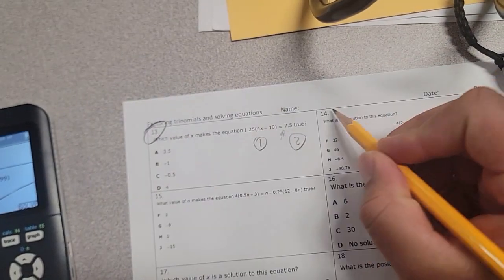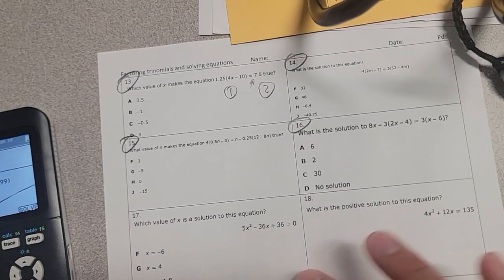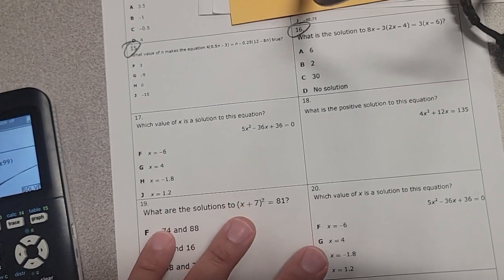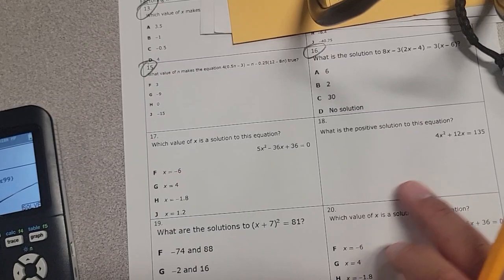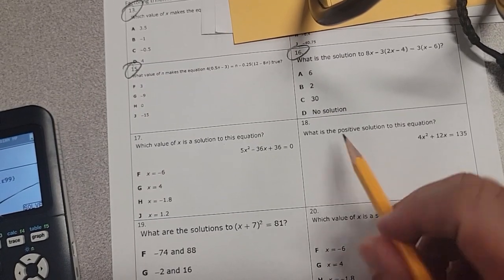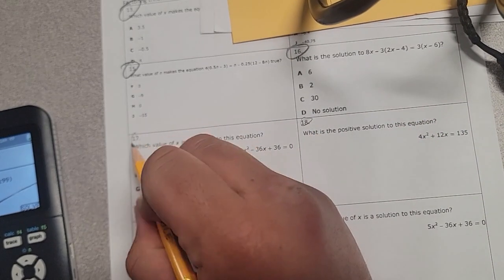Watch. Circle 13, 14, 15, 16. These are all numeric solver. Now these down here are not numeric solver. Be careful with these. Positives. Oh no, yeah, these are numeric solvers. Equals, numeric solver, numeric solver.